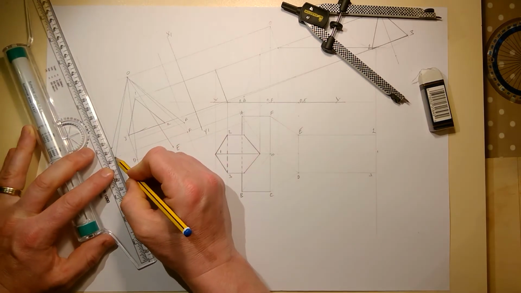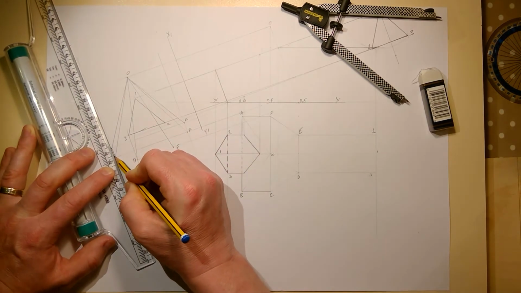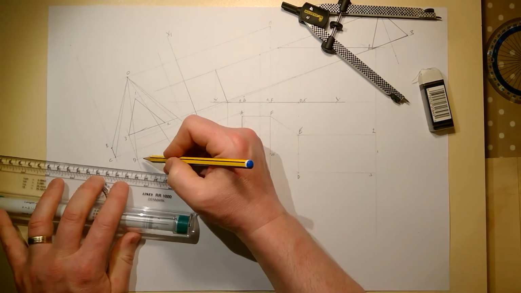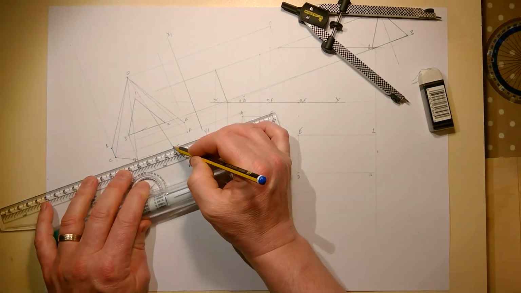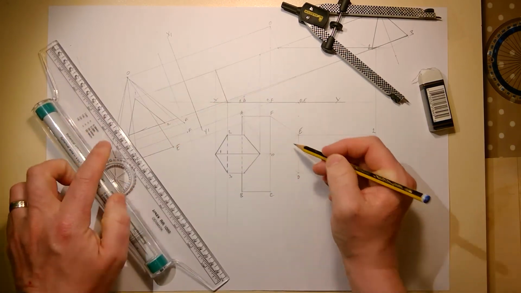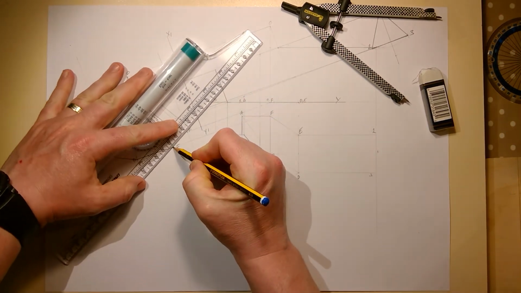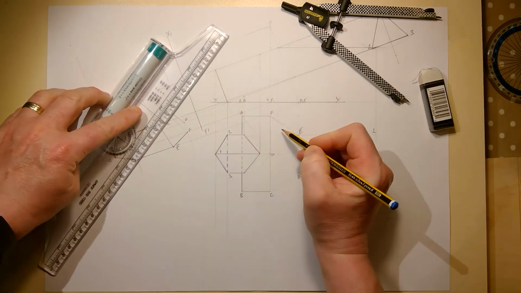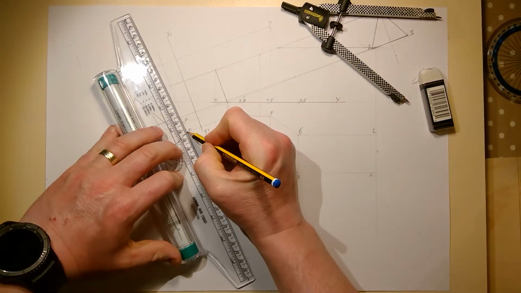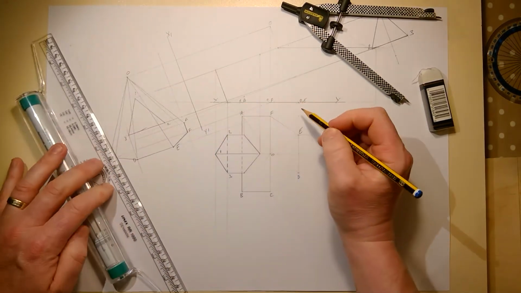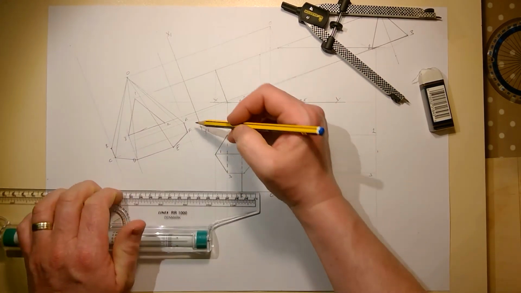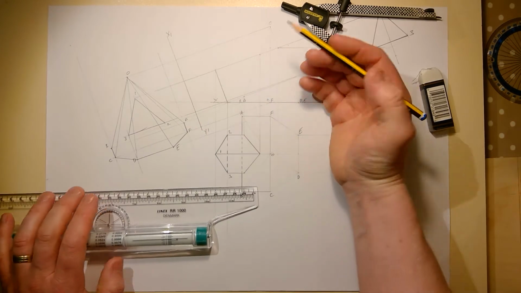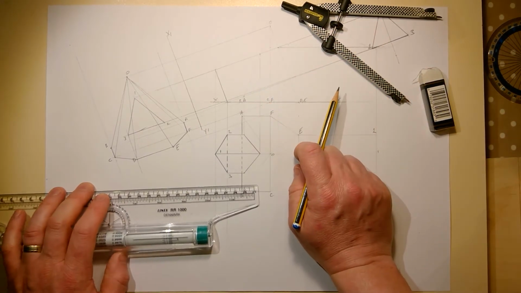And we join these back as they are as well. So B goes to C, C goes to D, D goes to E, E to F, F goes back to A. So you should be able to see the shape. And then back across the back edge, A goes back to B. A is already joined back to B. Ideally it is hidden, so it doesn't really matter.